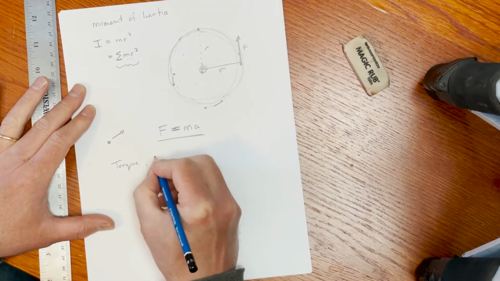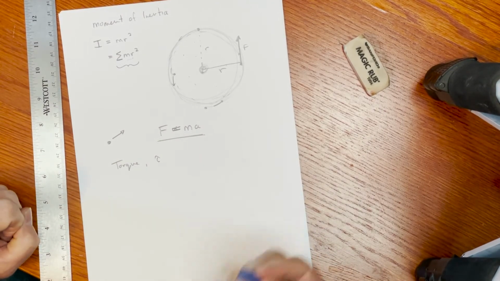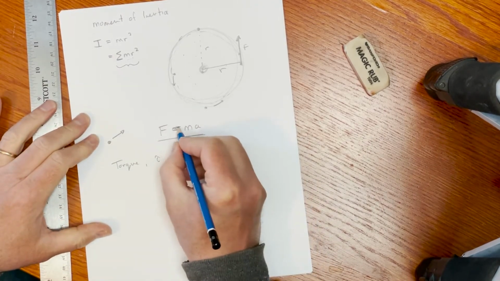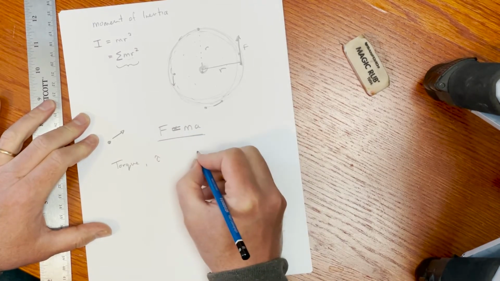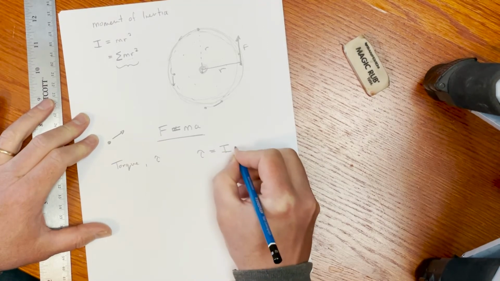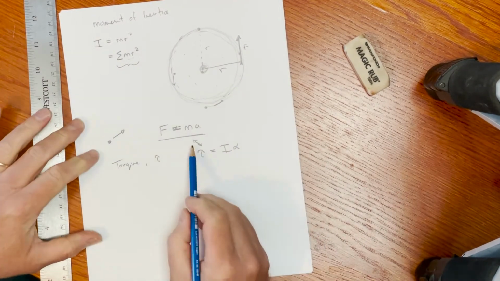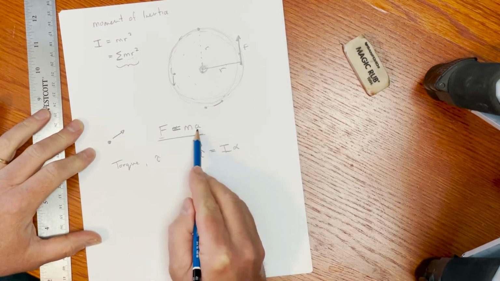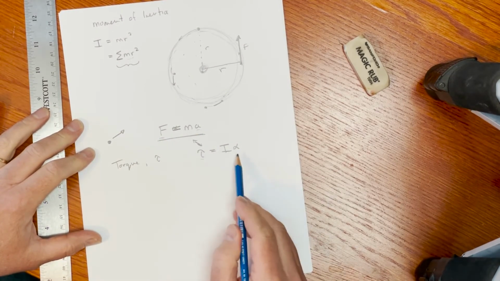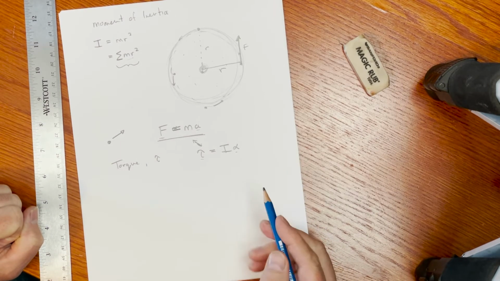And we usually denote that with this little tau here. And the torque is what's related to this angular acceleration. In fact, the torque is equal to the moment of inertia times the angular acceleration. So you can see there's a very parallel thing here between a force applied to get something to accelerate versus the torque applied to get something to accelerate in its rotation.